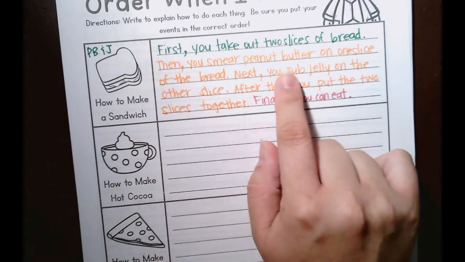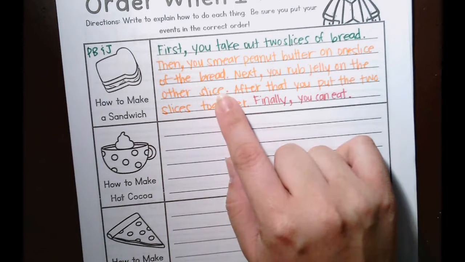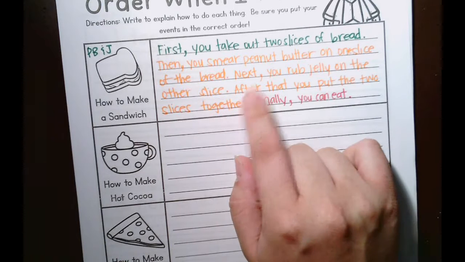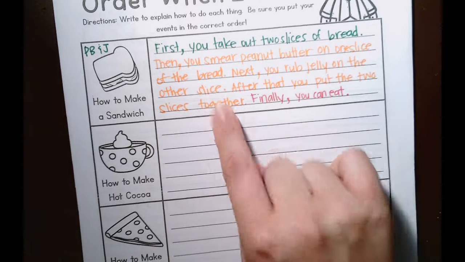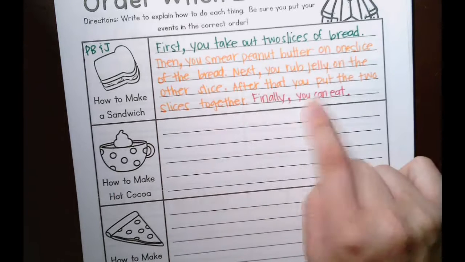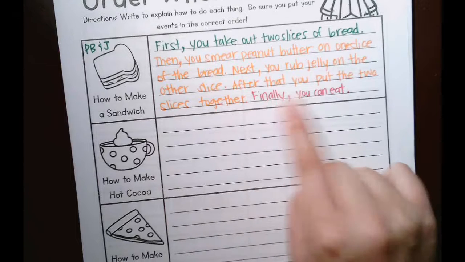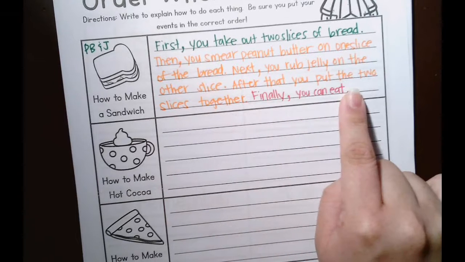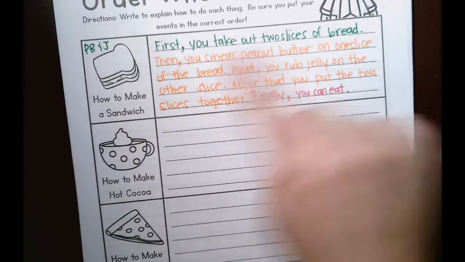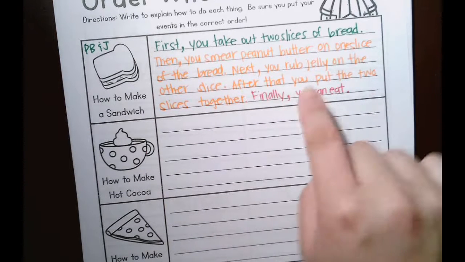Then you smear peanut butter on 1 slice of the bread. Next, you rub jelly on the other side, on the other slice. After that, you put the 2 slices together. Finally, you can eat. Okay, so that's what I wrote, the instructions that I wrote for the activity.